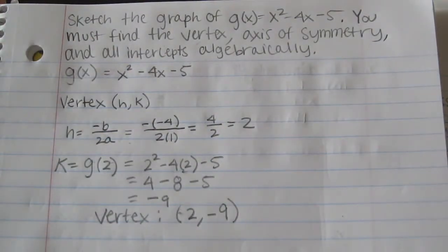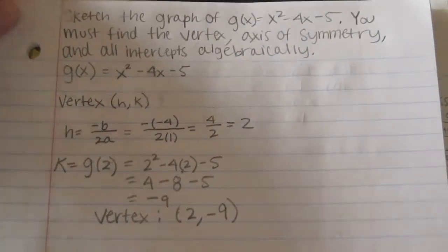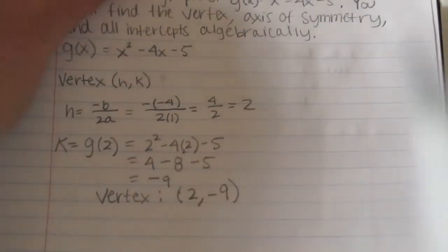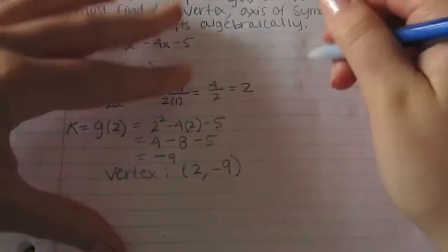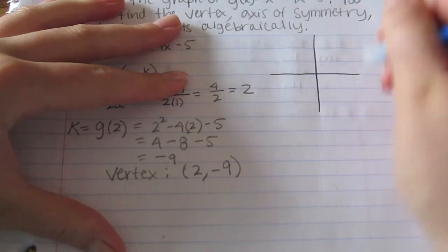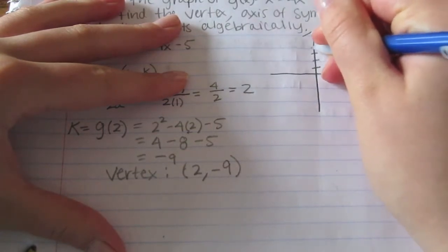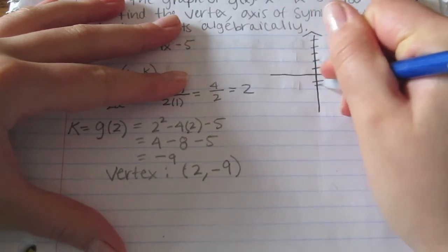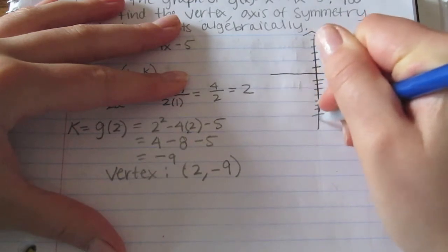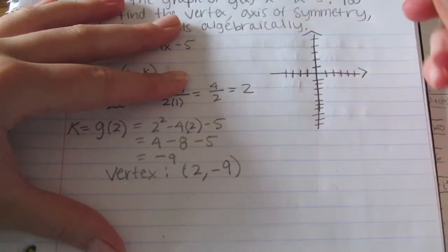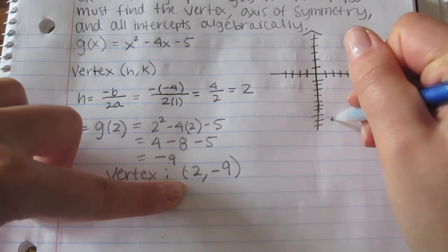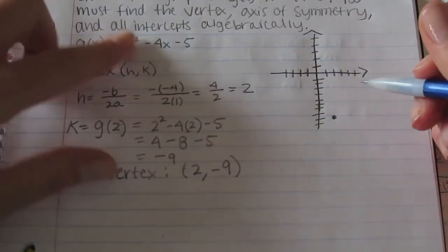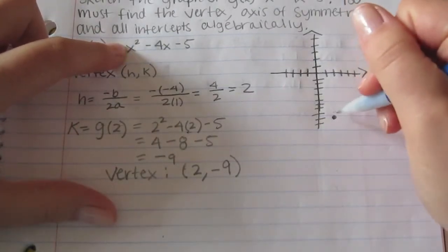Now the axis of symmetry is going to be obvious when you graph it. So I'm just going to graph it over on the right side here. So we're going to plot the vertex, 2, negative 9. And because we know it is a squared, we know it's going to be a parabola.